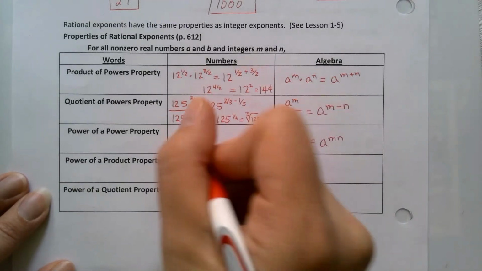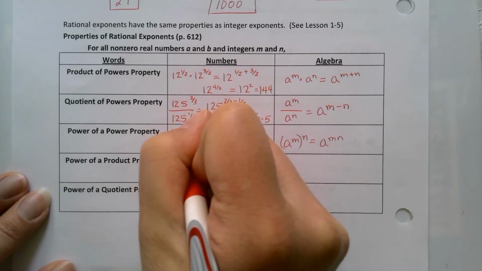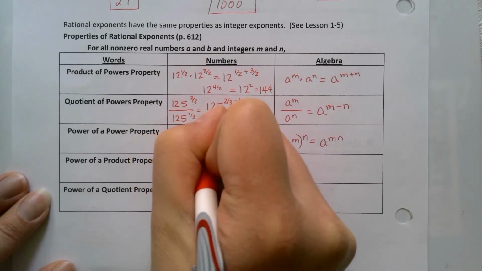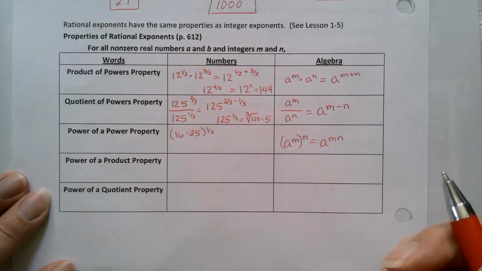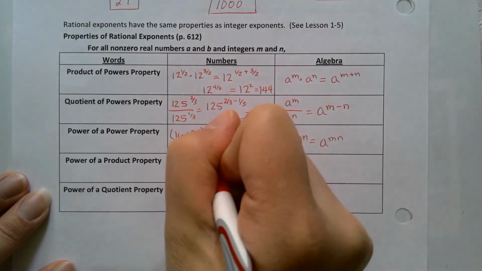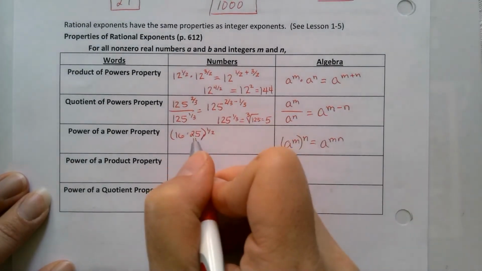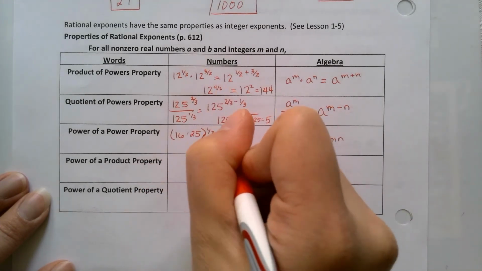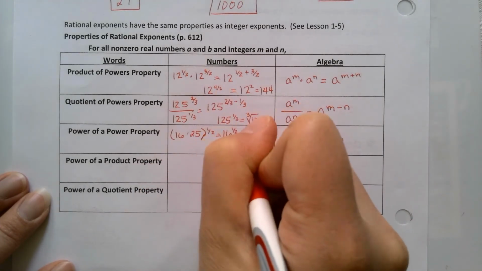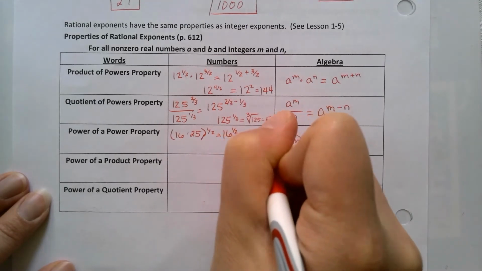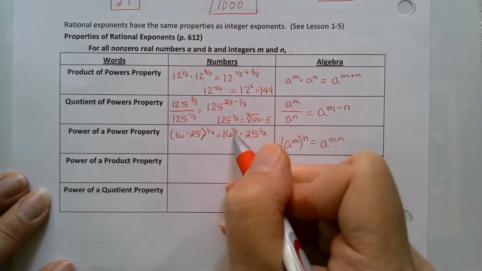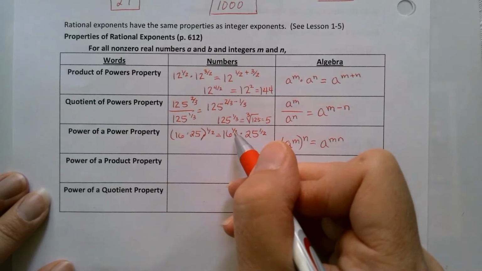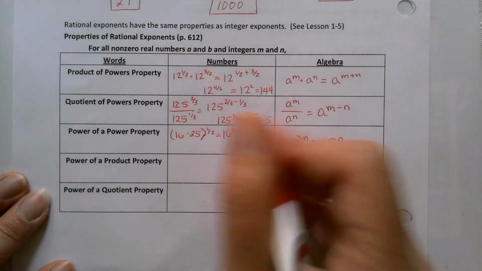So how does this one look? Let's take 16 times 25 to the power of 1/2. The idea here is that I don't want to take 16 times 25. That's a really big number. But if I can break this down and look at it as 16 to the 1/2 times 25 to the 1/2, and I recall that a power of 1/2 is the same as a square root, I can do it pretty simply. So let me show you that again.